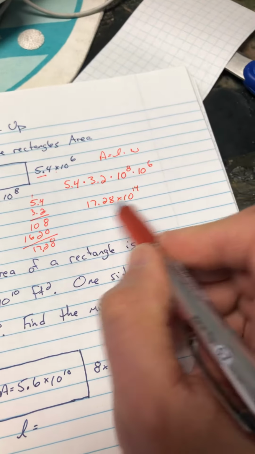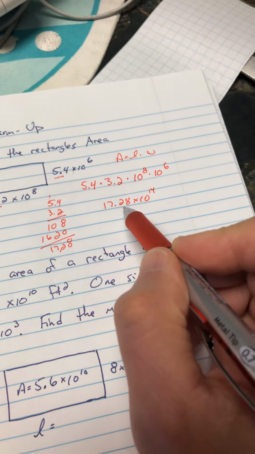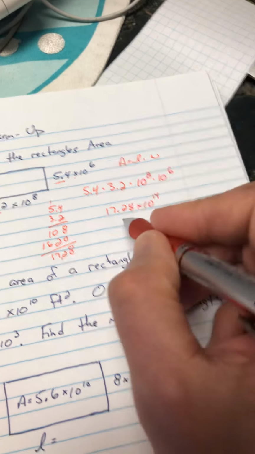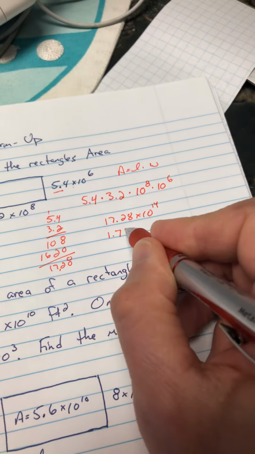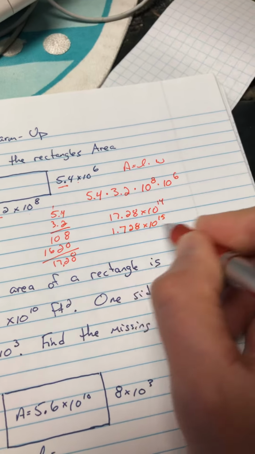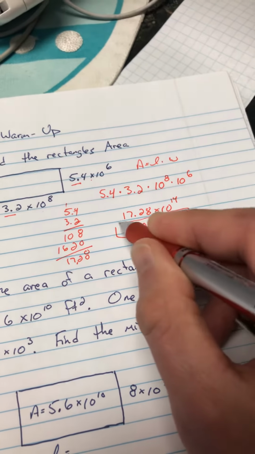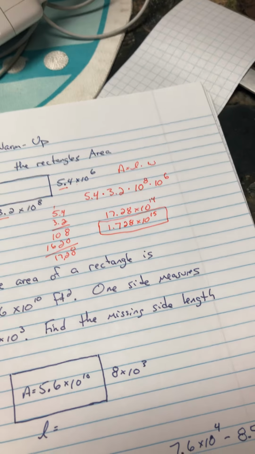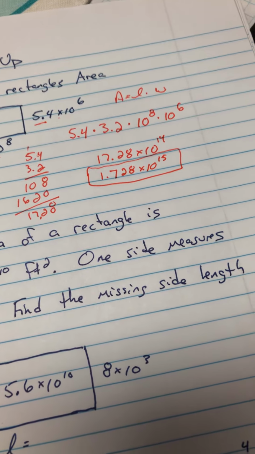Now I got to make sure that this guy's in scientific notation. It's not. So right now I would move this guy 14 units to the right. That's telling me, if I move this decimal point one more unit over to the left, that means I have to add 1 to this guy. So now I have to move it 15 units over to get to that same number. And that would be the area of that rectangle in terms of scientific notation.